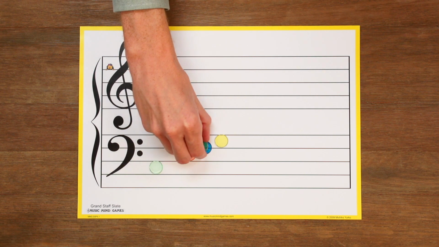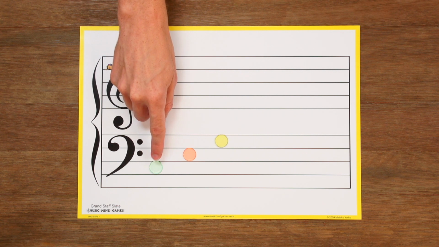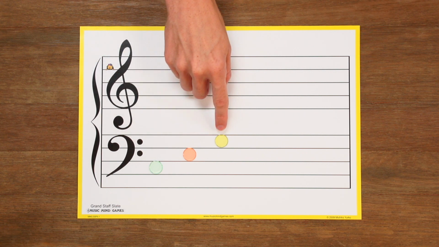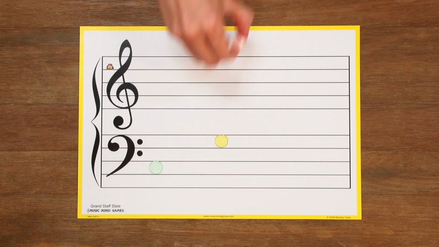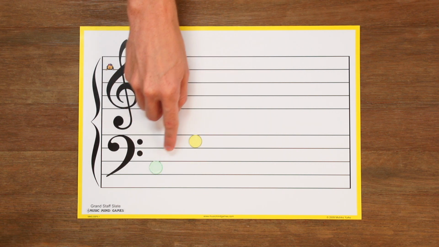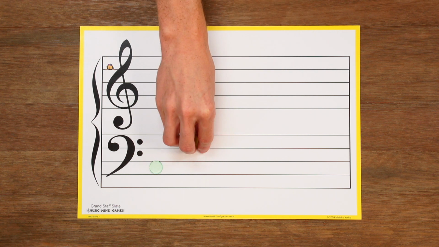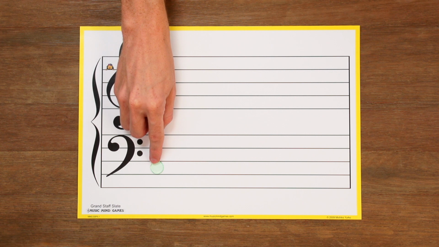Now if we take out the line notes so we have only space notes, that makes an arpeggio. Do, mi, so. If we take out mi, now we've got the interval of a fifth, from do to so. Now let's try our first dictation. I'll give you a clue. The first note starts on do.